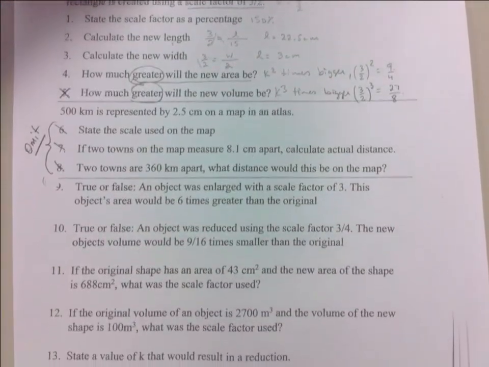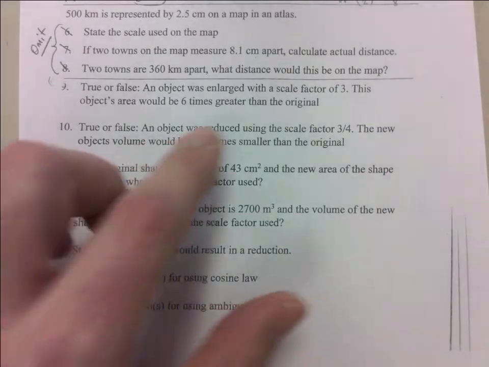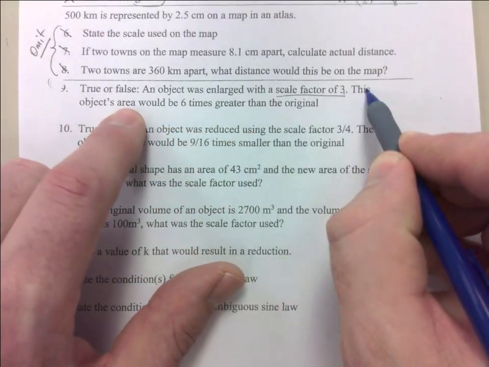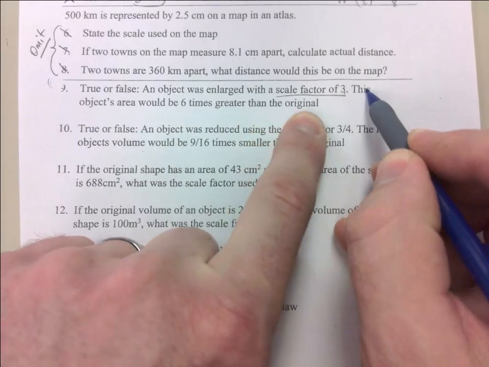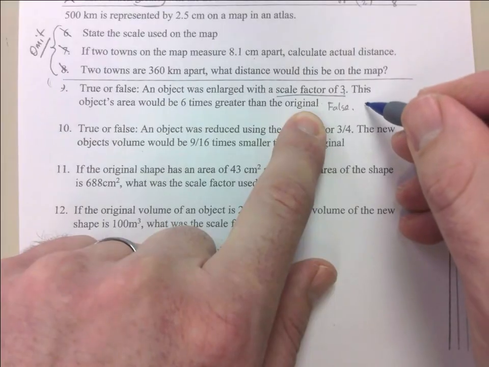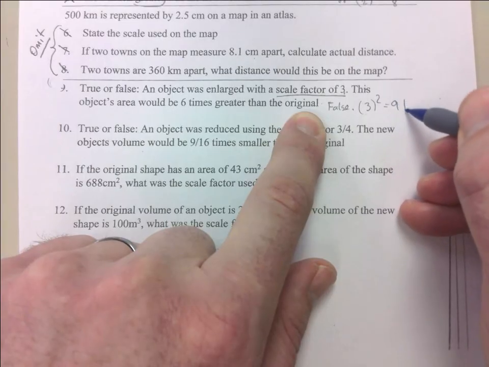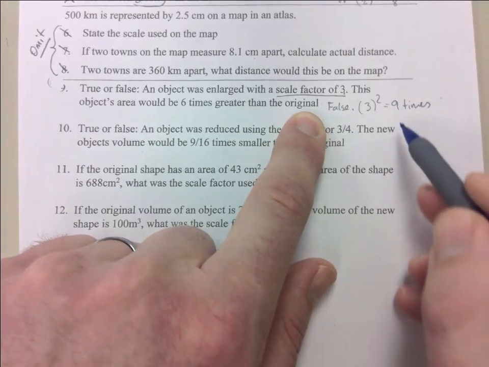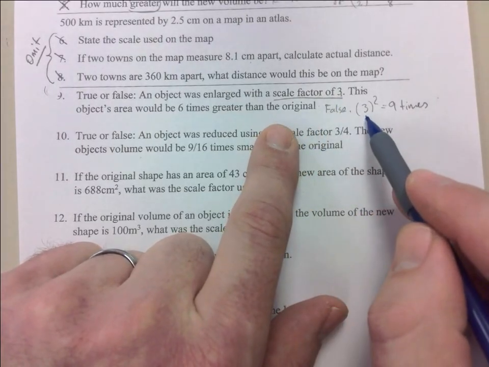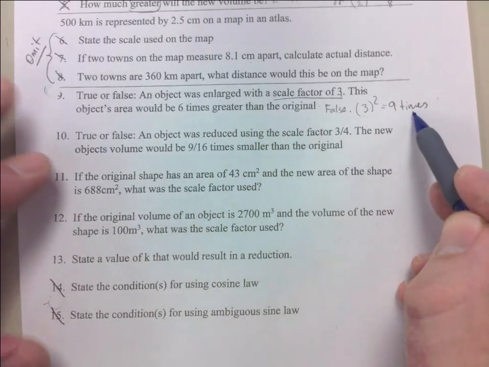So let's go to 9. We're going to skip true or false. An object was enlarged by a scale factor of 3. This object's area would be 6 times larger than the original. That is false. It would be 3 to the power of 2, so 9 times. If you didn't have to explain, but we're talking the area, so it would be 3 squared. Scale factor squared times greater.